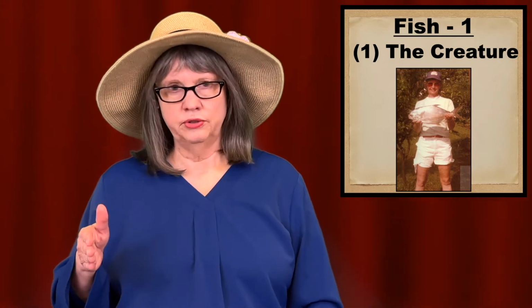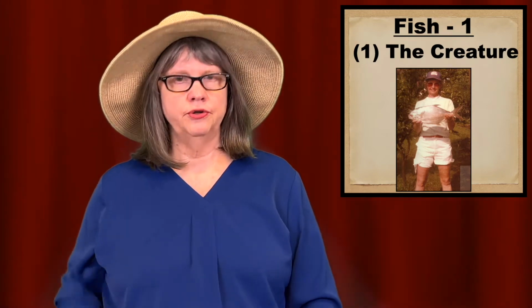Hold up your dominant hand sideways, and this represents the fish, and wiggle it swimming forward. I like to think about the thumb as the top fin of the fish.